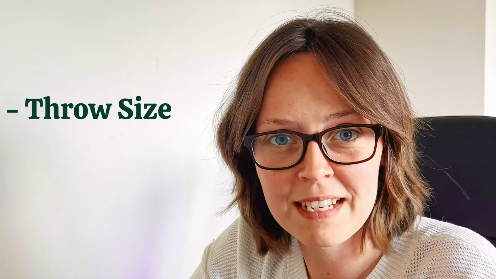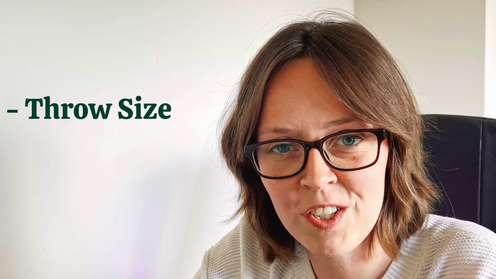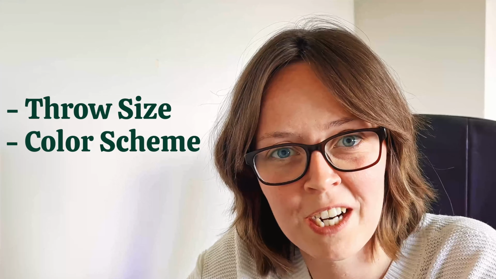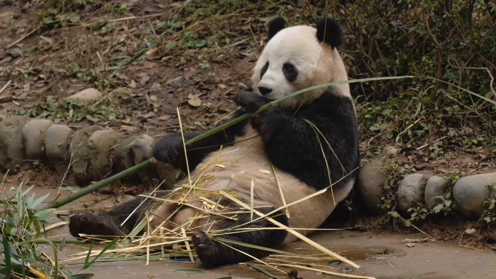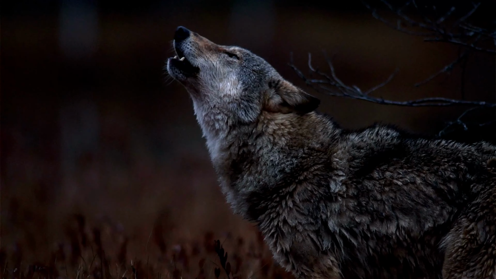We've got a throw size blanket of 50 by 60 inches, an interesting color scheme, which we're going to check out in just a moment, and a sea turtle, which I'm happy about. Before, when I was testing it out, it really wanted me to do a panda or a wolf. I kept getting those suggestions, and a wolf I was kind of okay with. I didn't want to do a panda, but a sea turtle wasn't one I got before, so I'm really happy with that. But let's check out this color scheme.